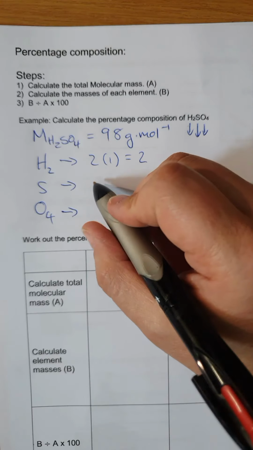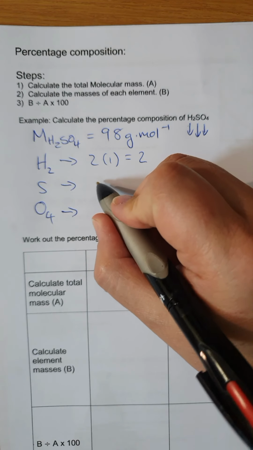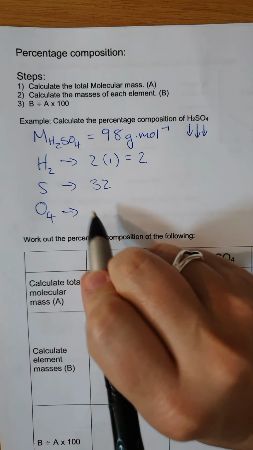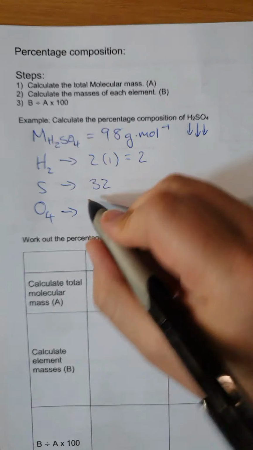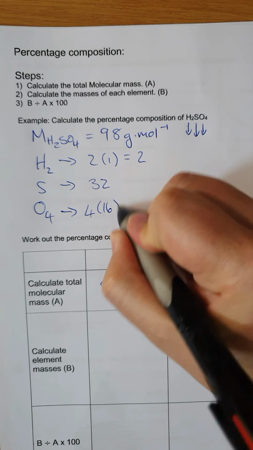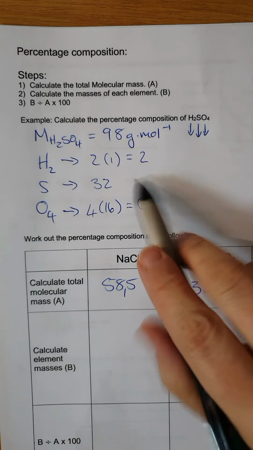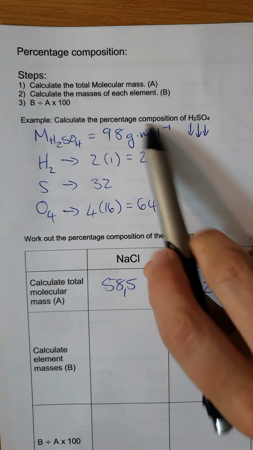Molar mass for sulfur is 32, okay, and there is only 1 of them. And then oxygen is 4 times 16, which gives you 64. Okay, so now we have each individual mass, and we've got the total mass.